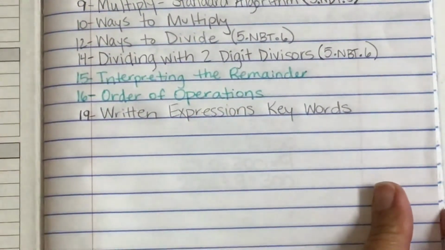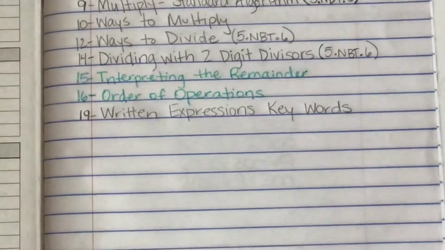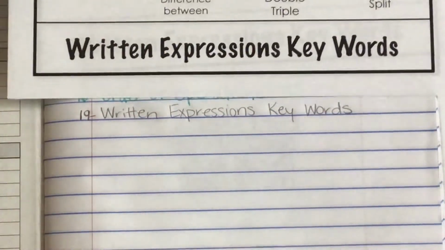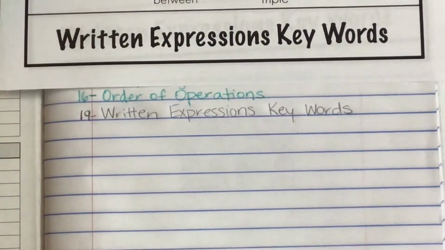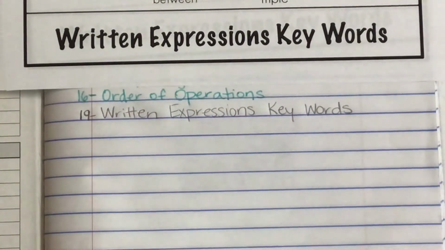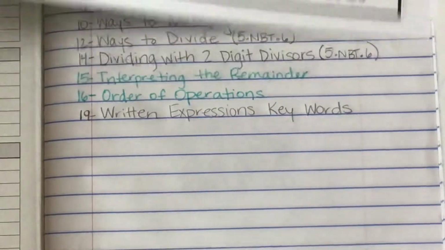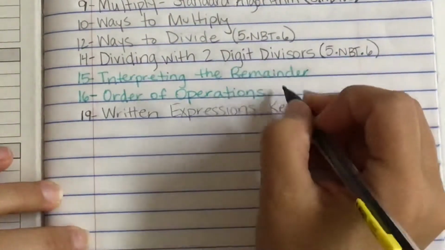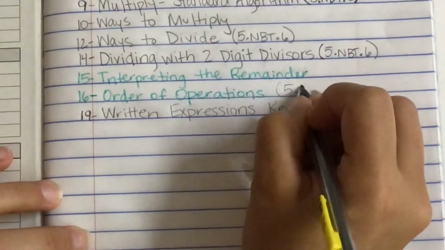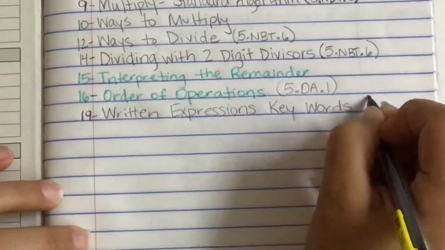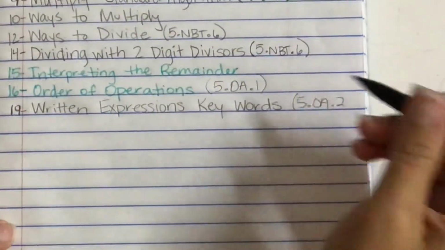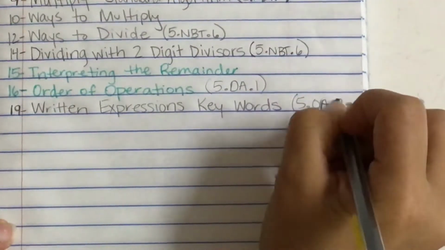Okay, so page 19 for me is written expressions keywords. And that is also written at the bottom of your flip chart in case I have to move on and you don't have a chance to finish copying from the screen. Okay, written expressions keywords. And we have been including our standards here, so if you want to include the standards, we have 5OA1 and 5OA2.